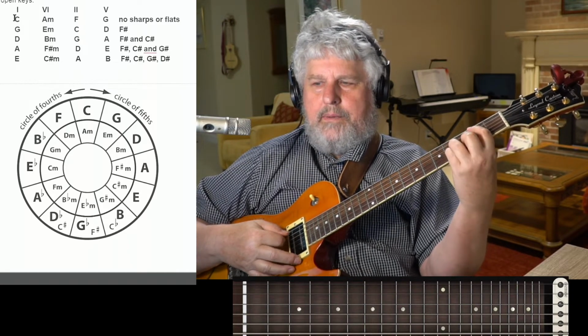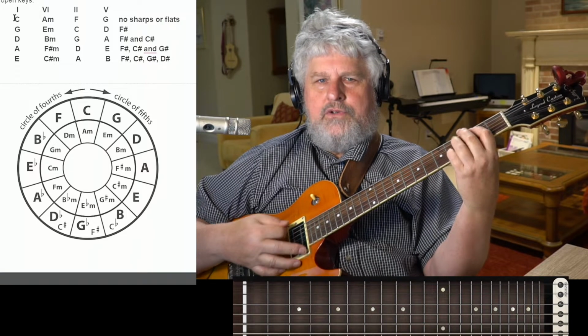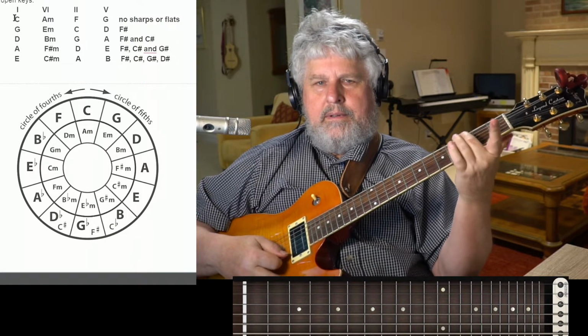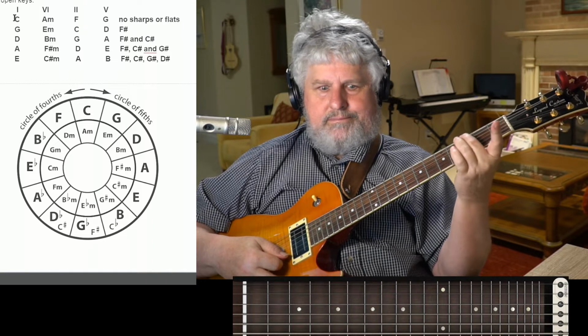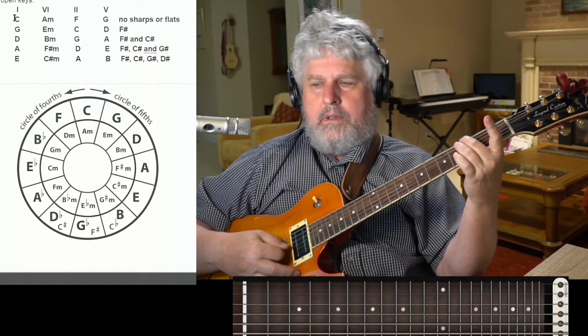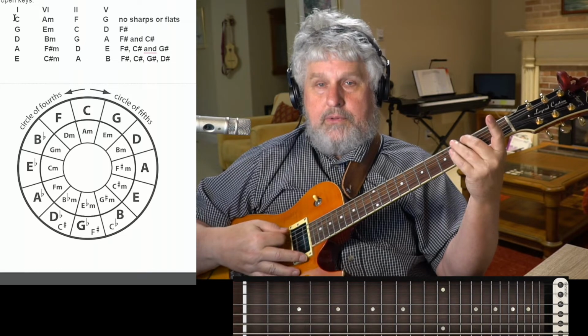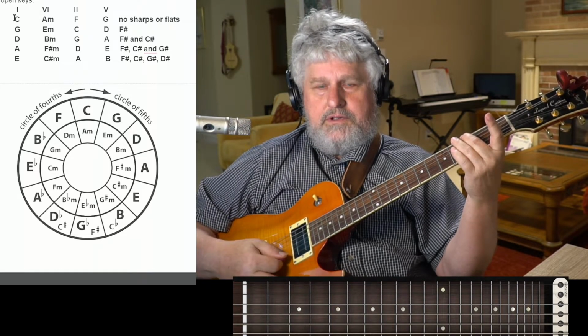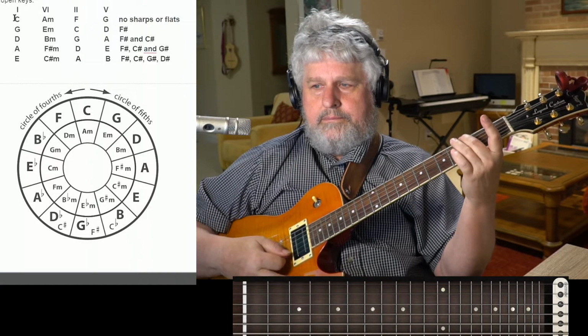Down to that B minor, right? G. I played G most often with just one finger, muted, and I chop out the strings I want, so I'm not hitting that top string.